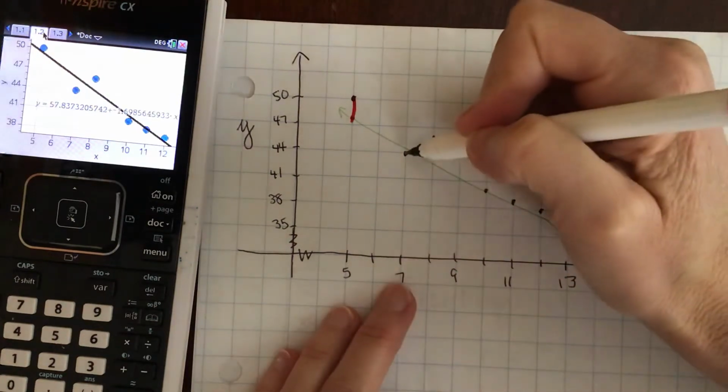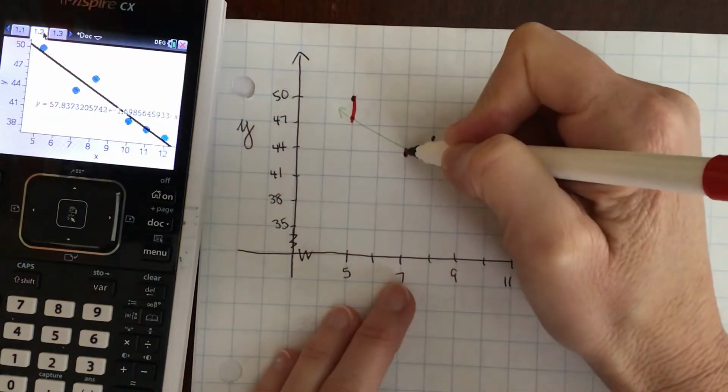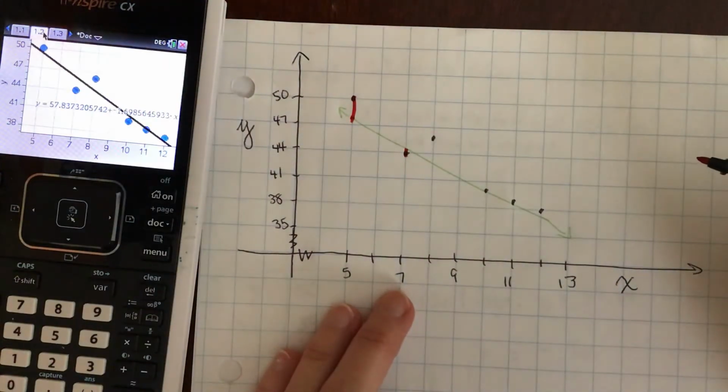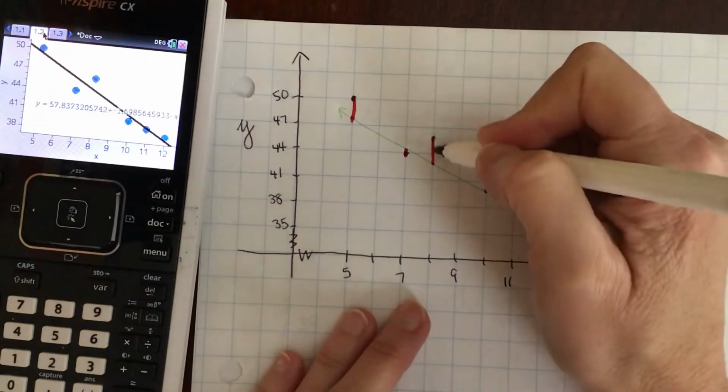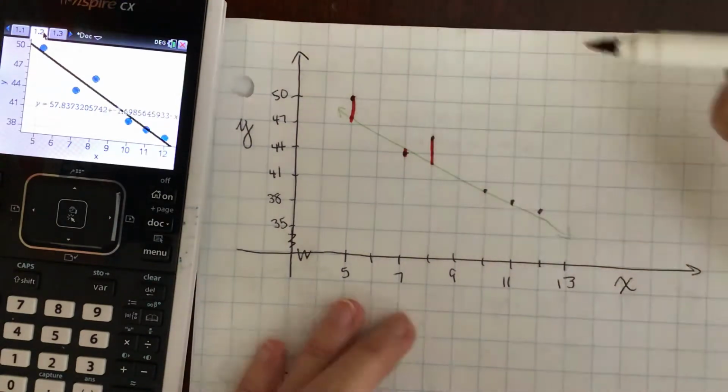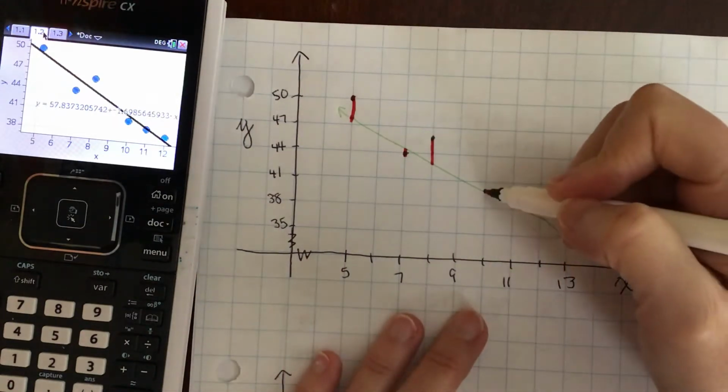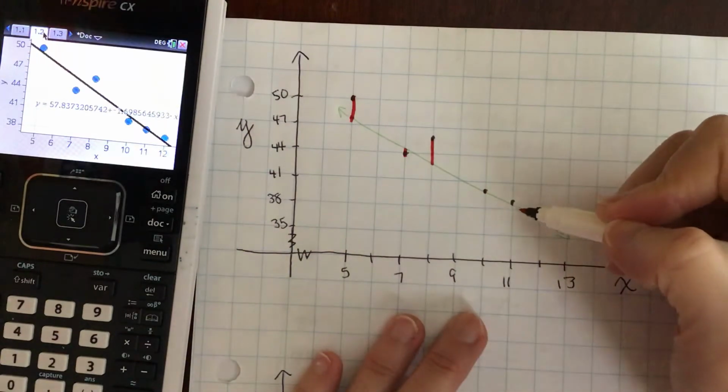So at 7, if you see, we've got this very small distance. The line goes very close. At the value of 8, we've got a little bit farther distance, just as we did at 5, and so on. So the distances here are very close.